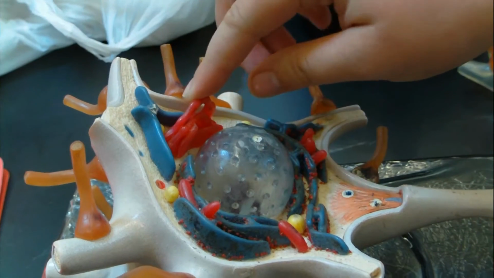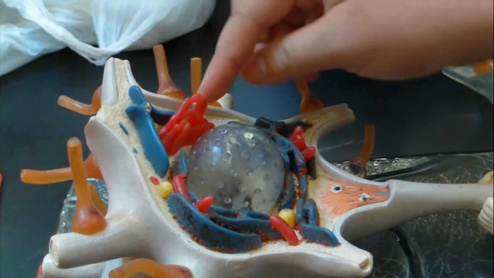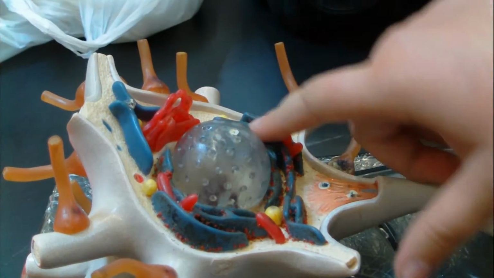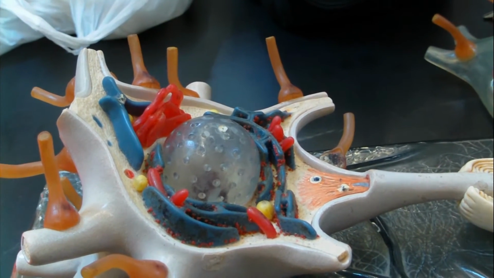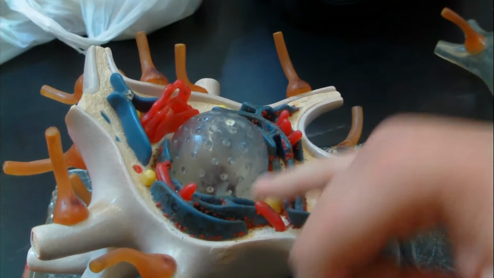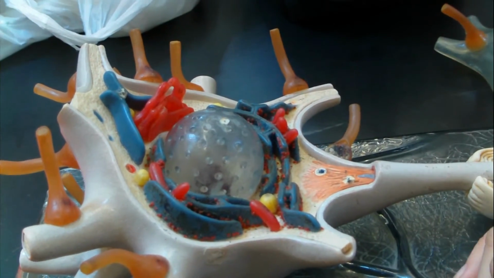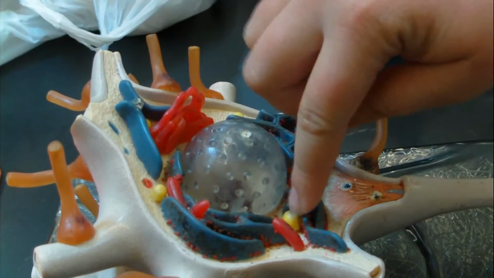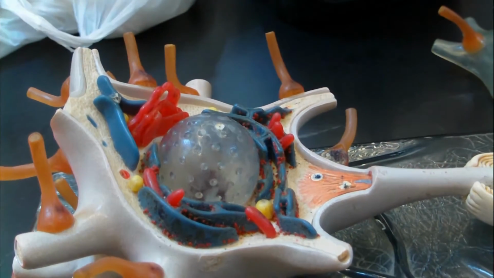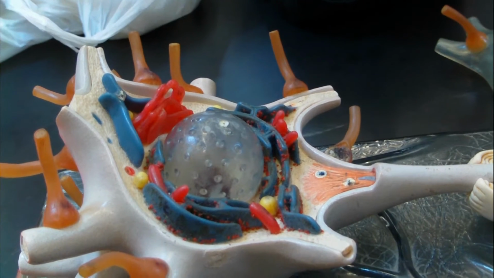These red raised portions make up the Golgi apparatus, and the dark blue gray looking portion is the endoplasmic reticulum, and the little red dots on it are the Nissl bodies. The yellow circles inside are the synaptic vesicles.